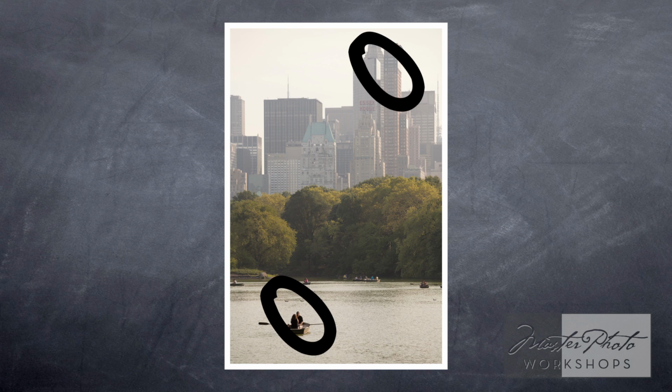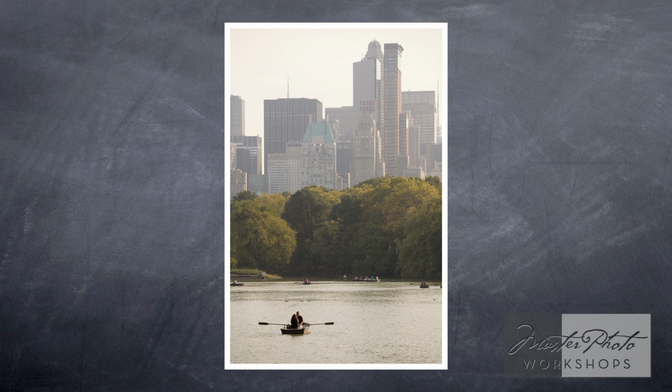See, this is what the rule of thirds does for us. It helps us to balance our images. We don't want them to be too heavy on either side or the top or the bottom. So that's something we need to think about with our composition.